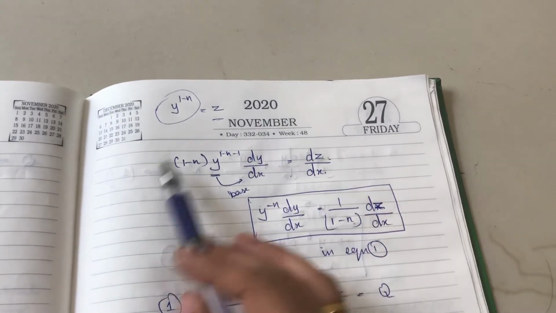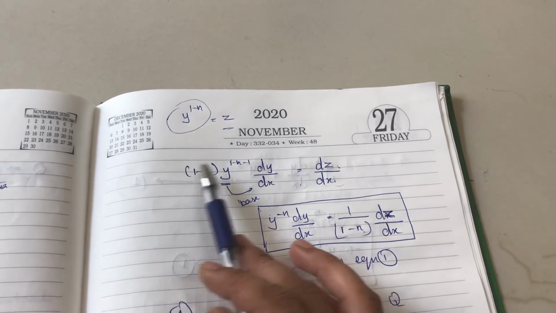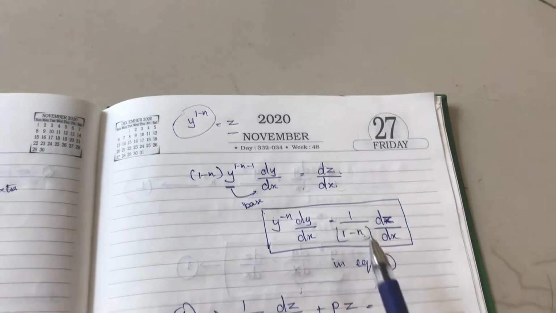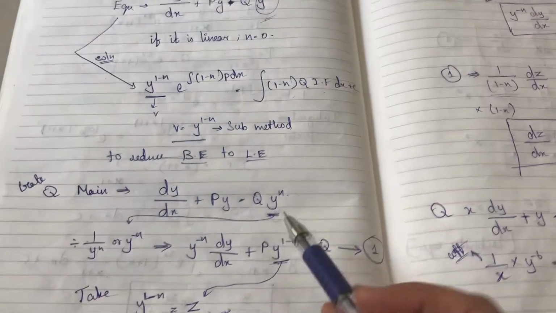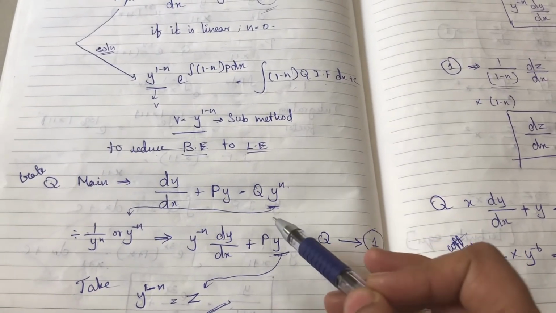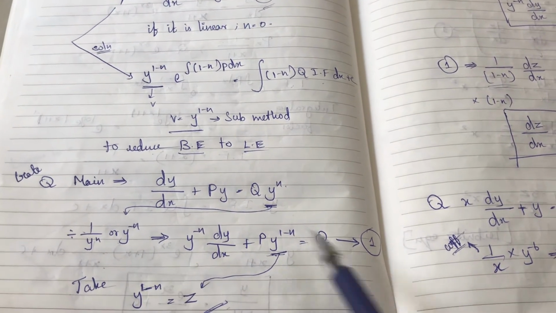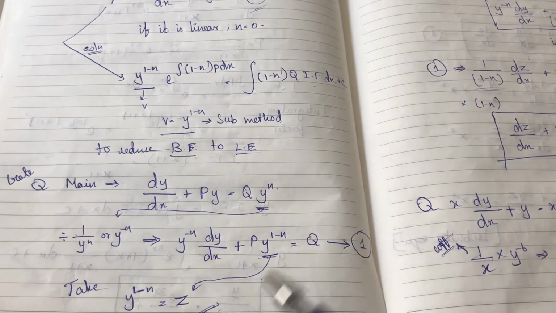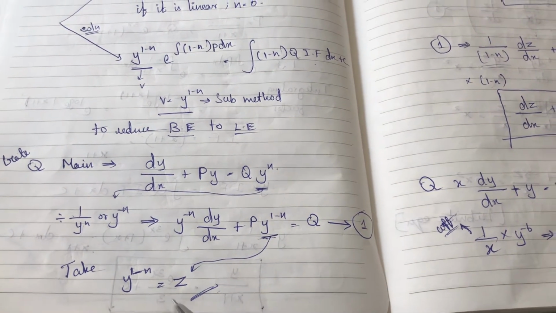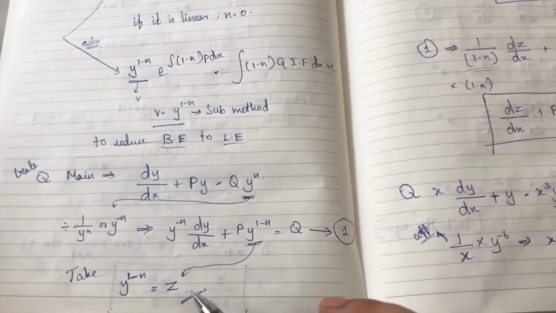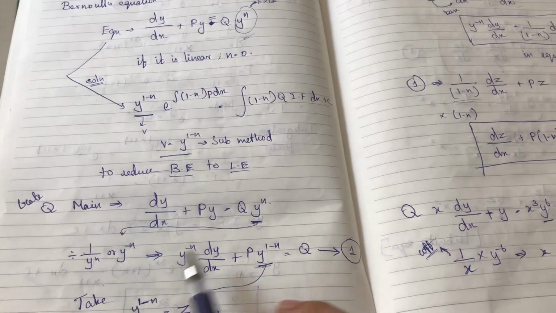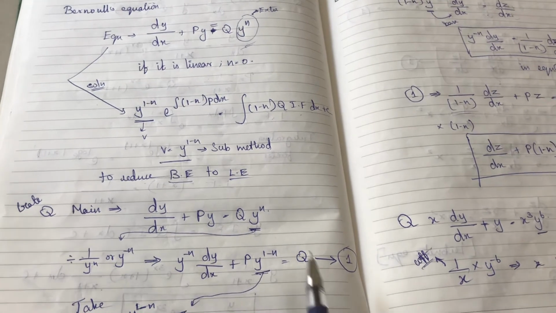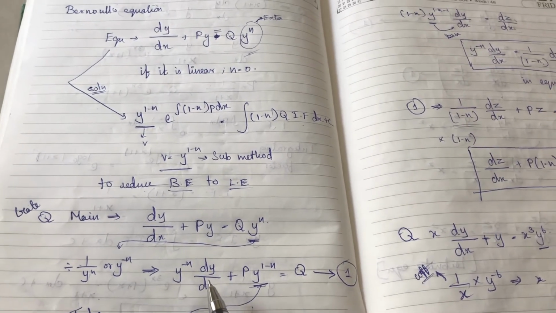After differentiating this thing, just bring this term downward, like in the denominator, and you will get one equation. So up to this is clear. I'm just taking the q coefficient and making it the denominator and dividing all the terms. After that I'm taking the p coefficient as z, and then differentiating this term alone. I will get the answer as this one. So you can see here this is the main equation, put it as 1. This is the main equation. You can see here y power minus n dy by dx.